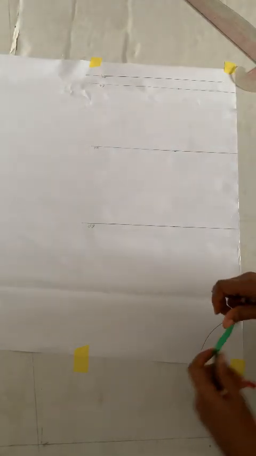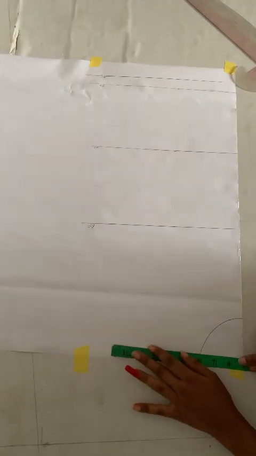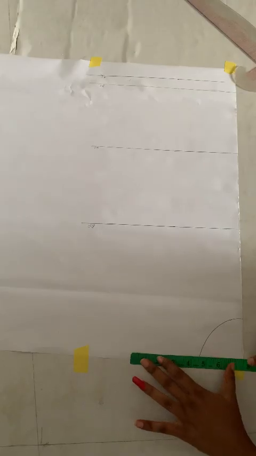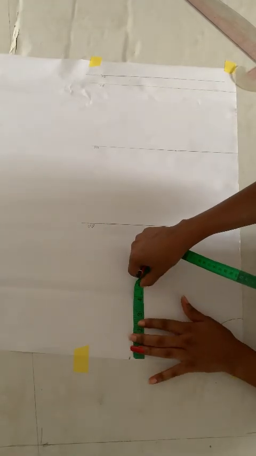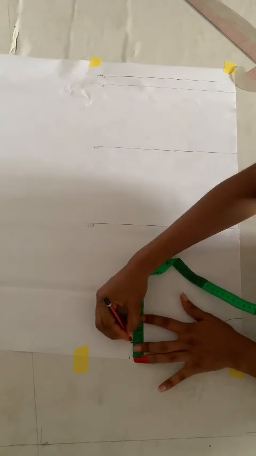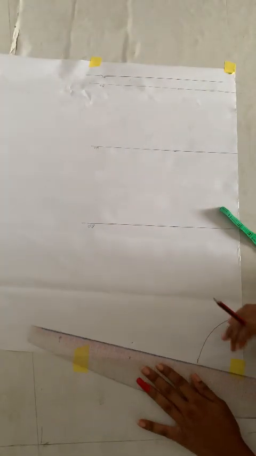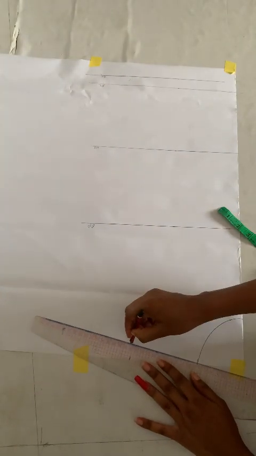The next thing I'm going to do now is to measure my shoulder. My shoulder is 15 divided by 2 will give me 7.5, so I put that down there. At that point I'll be coming down by 1 inch for my shoulder slope. You know our shoulders are not straight.